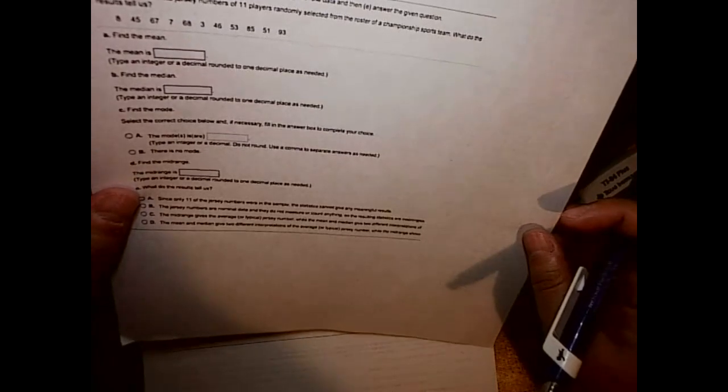Listed below are the jersey numbers of 11 players randomly selected from the roster of a championship sports team. What do the results tell us? So basically, we're looking for mean, median, mode, mid-range.